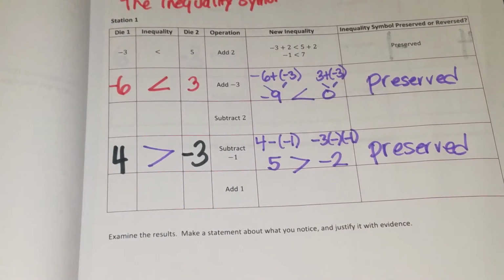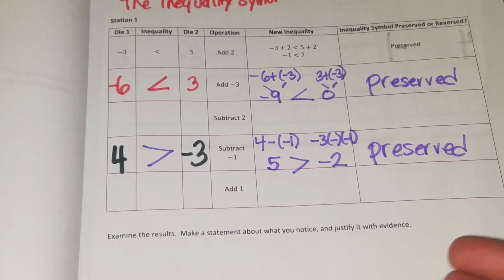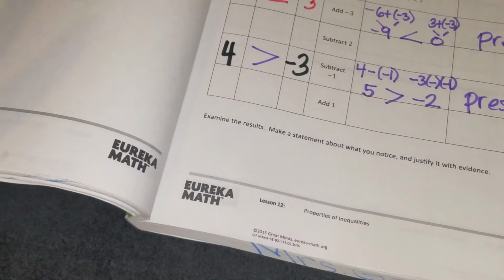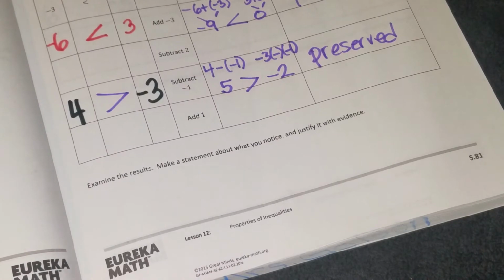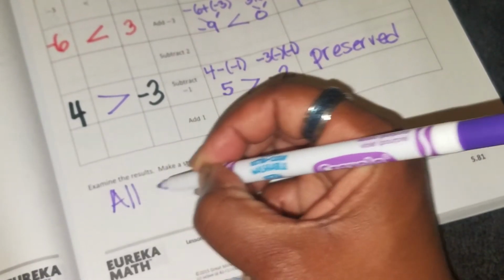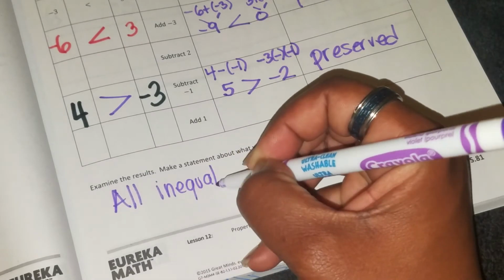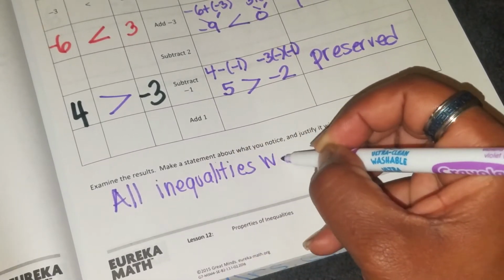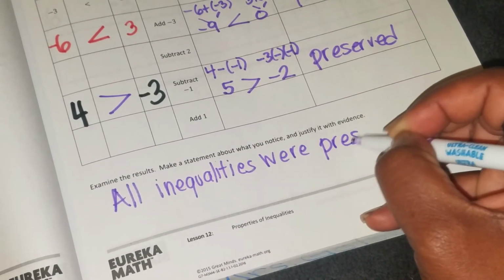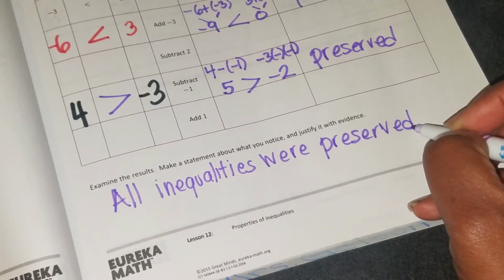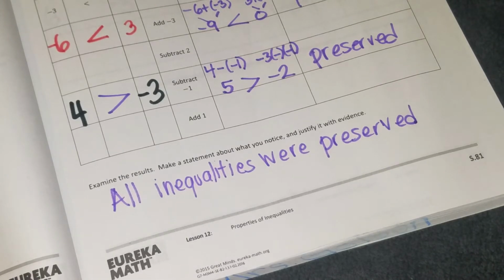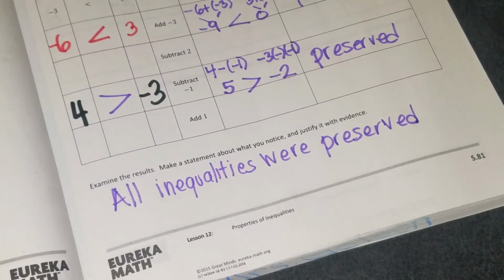So examine the results. All of these should have been preserved. Make a statement about what you notice. All inequalities were preserved. And what happened on this page that made the inequality symbols be preserved?